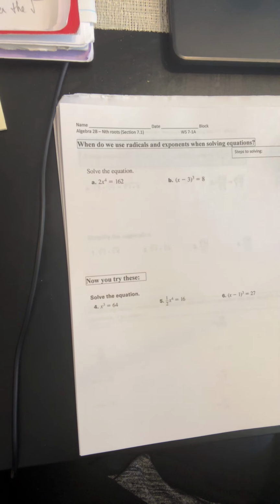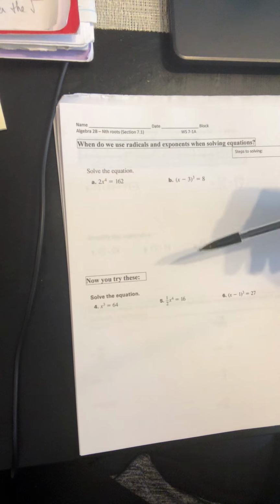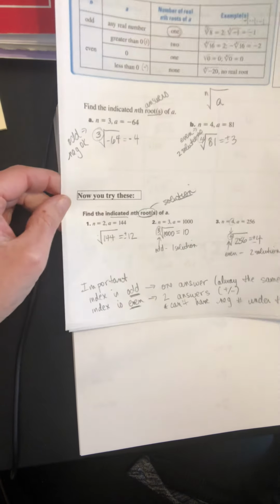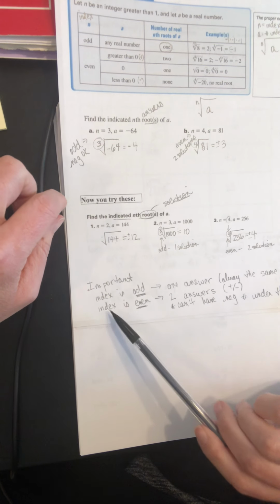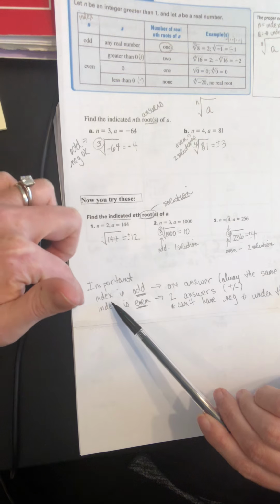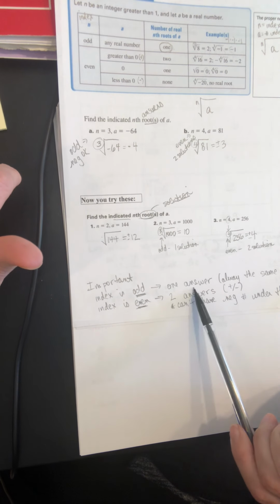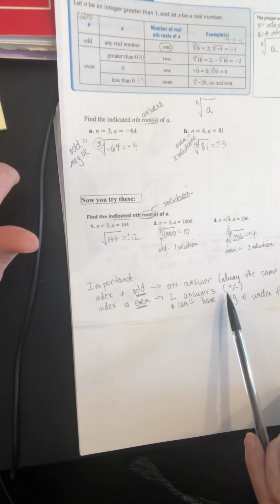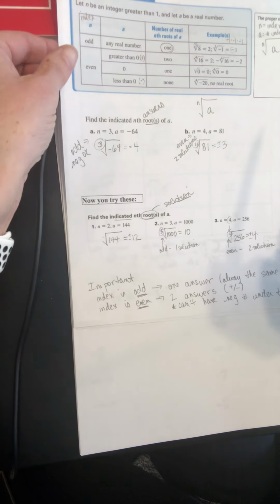Alrighty guys, so today what we're going to be doing is solving equations with higher degrees, maybe to the fourth power or the third power. And we're going to incorporate the idea of the nth root as far as this is concerned. So you remember from last class, we talked about the important fact that if you take the nth root of something, if the index is odd, there's one answer. If the index is even, there are two answers, and you have to remember the plus or minus, okay?